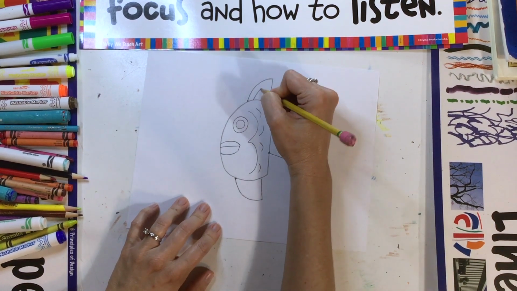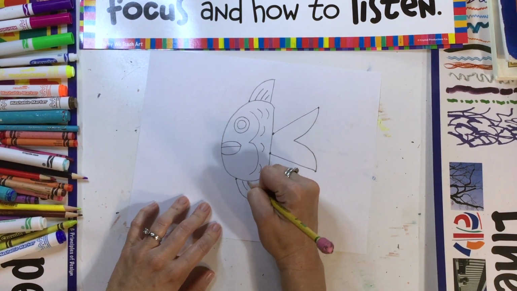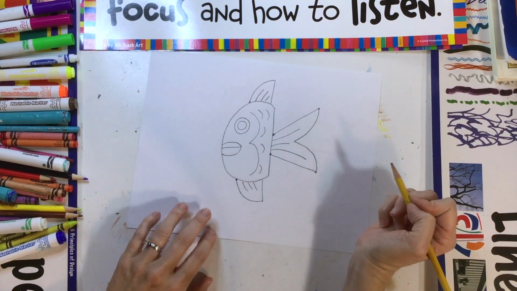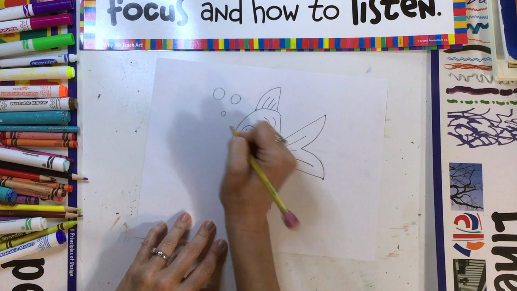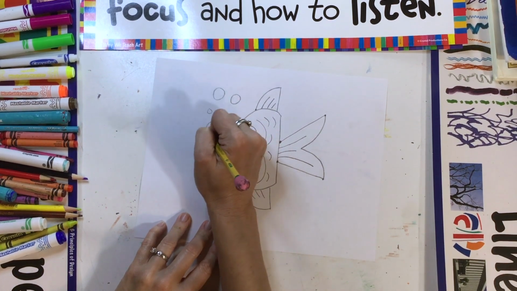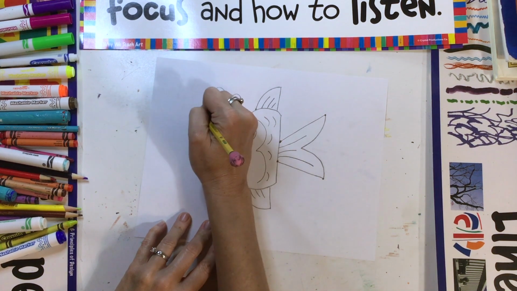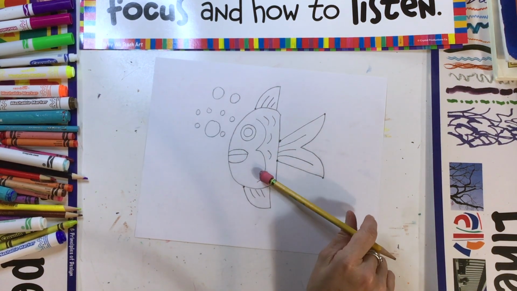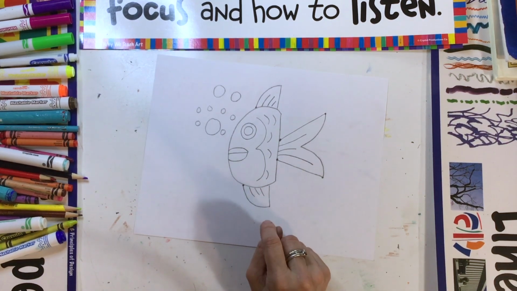See how many you can fit? Okay, let's put some lines here on the fin. 3 on the top, 3 on the bottom, 3 here on the big tail fin. And let's put bubbles. Let's put some circles, small, medium, big ones, small ones. How many bubbles do you want to put? You just drew a fish from the letter C. Okay, what colors do you want to add to your fish?